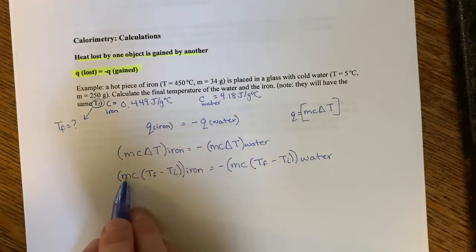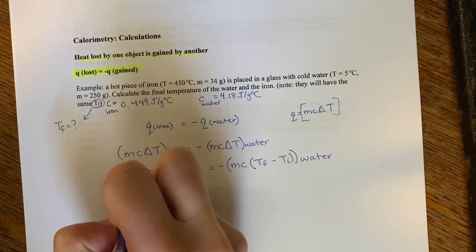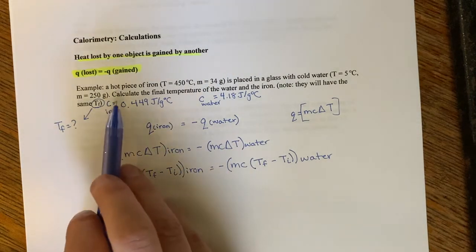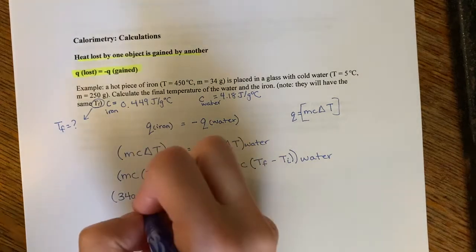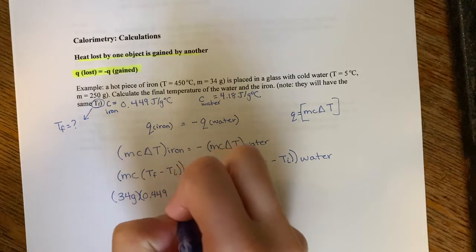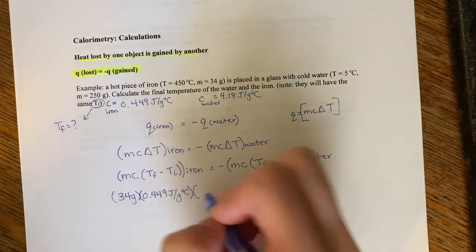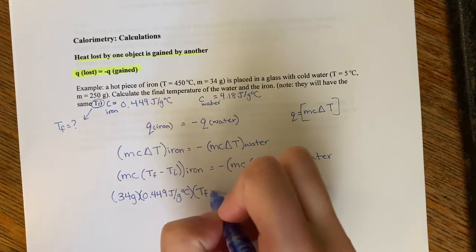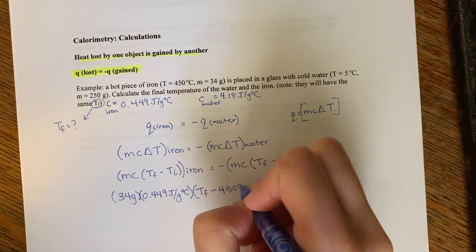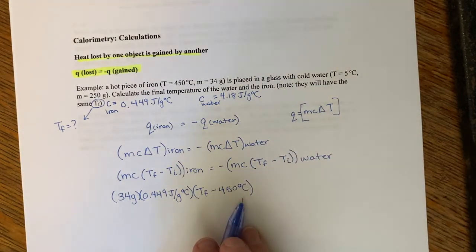So our iron, the mass of the iron was 34 grams. So 34 grams times our specific heat capacity of iron is 0.449 joules per gram degree Celsius. TF minus, and our initial temperature was 450 degrees Celsius. So that's all of our iron information.